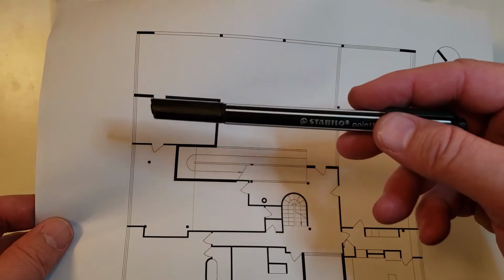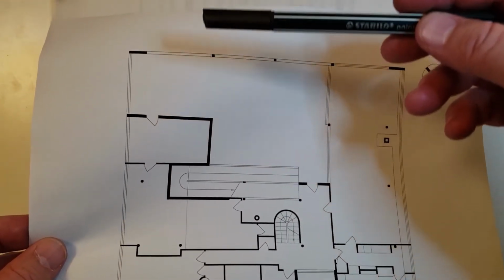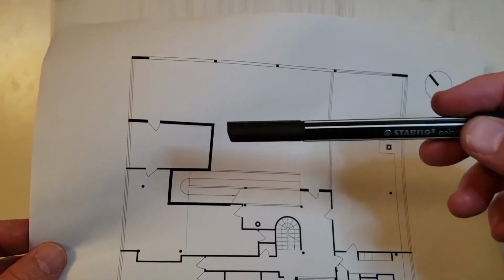So the first I'll do will basically be extending out to infinity perpendicular to the walls until they hit another poche.